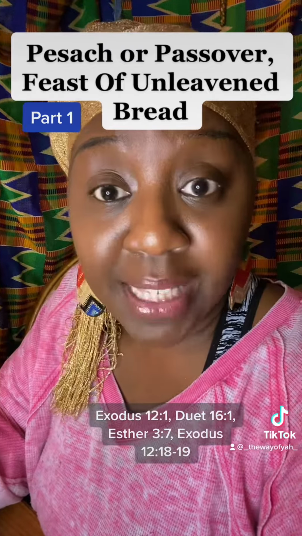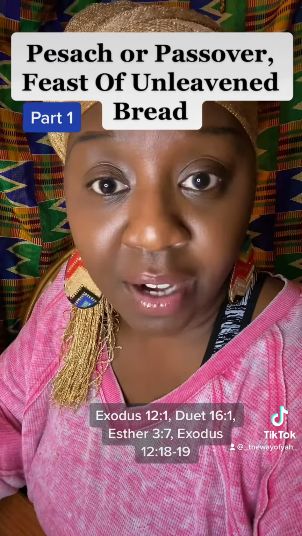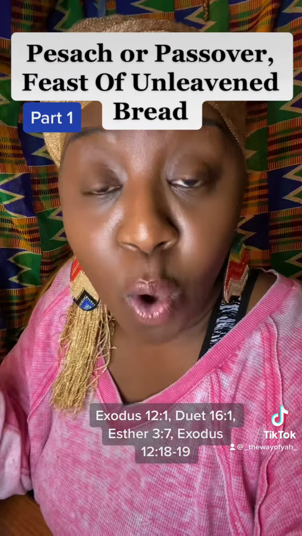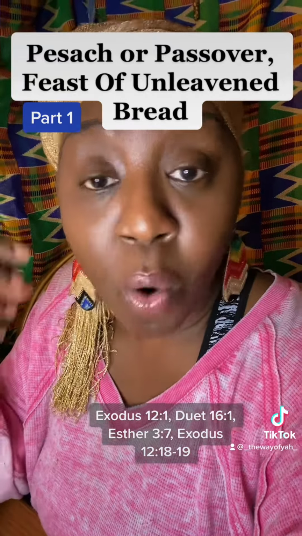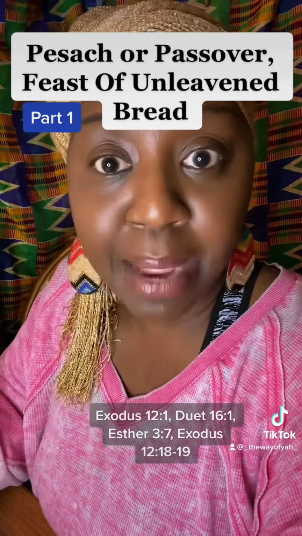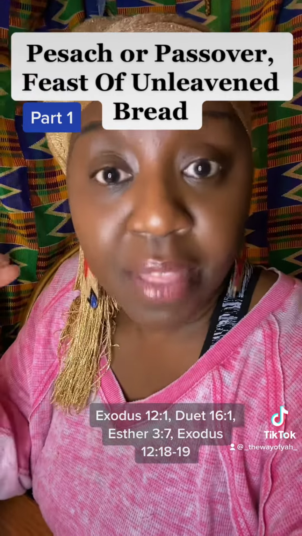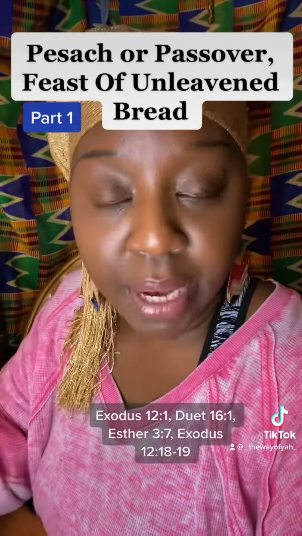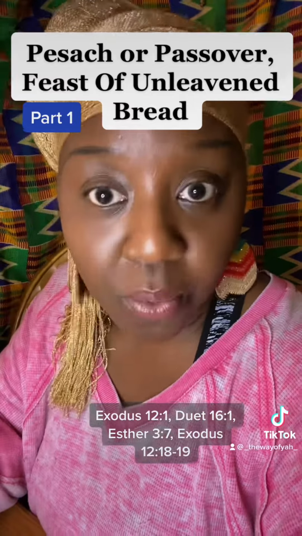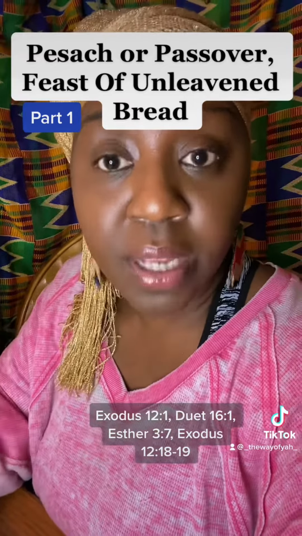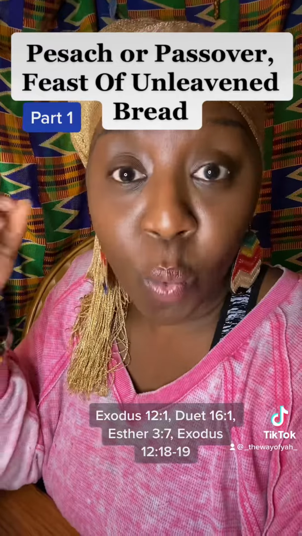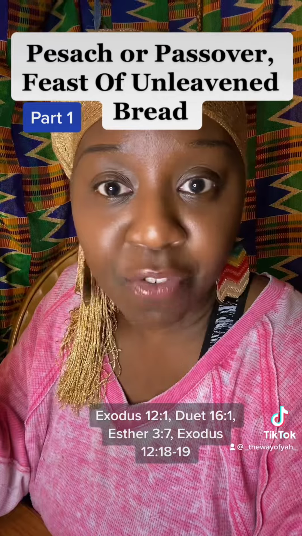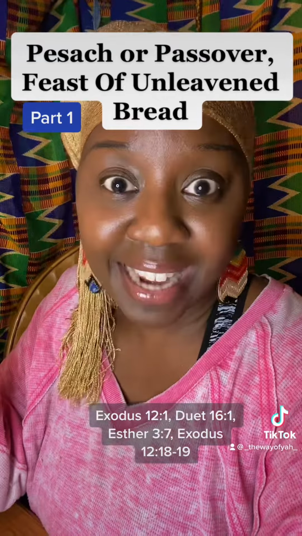So this shows us that Pesach, or Passover, is at the beginning of the year, the first month, which we know is in the month of Abib, springtime. So the beginning of the year, or the new year, starts in spring. Spring is the new year, not January, according to the lunar solar calendar. So we are approaching the new year, which means we have to get ready for Pesach, or Passover, Israel.